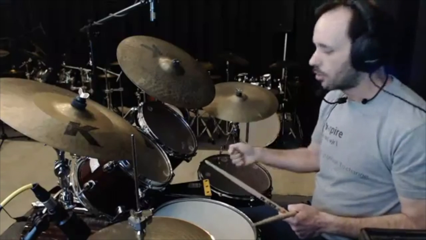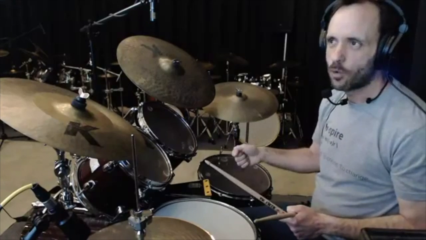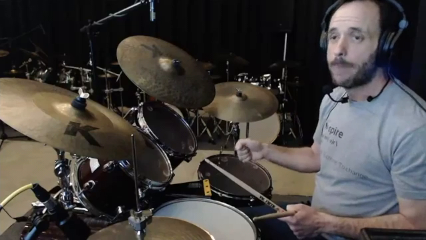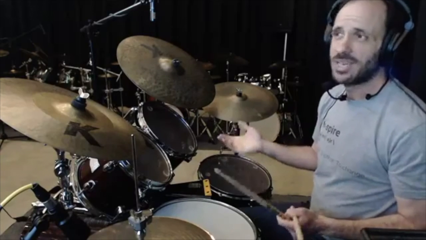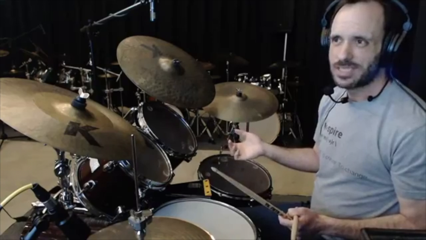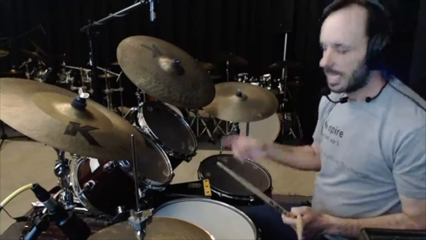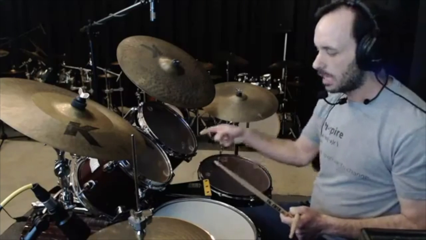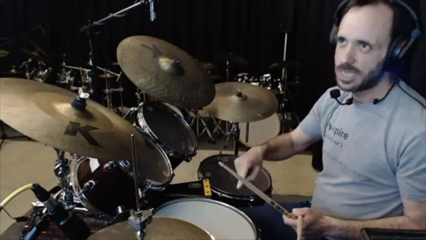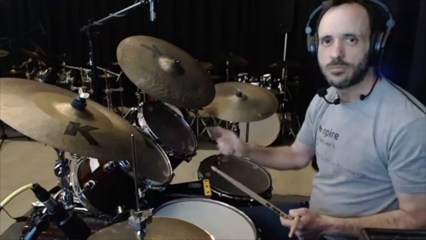I have the quarter note going on all 4 notes of the bass drum, but the $1 million beat, the one that you hear on AC/DC a lot of times, is playing alternating of bass drum, then snare drum by itself, bass drum, snare drum.